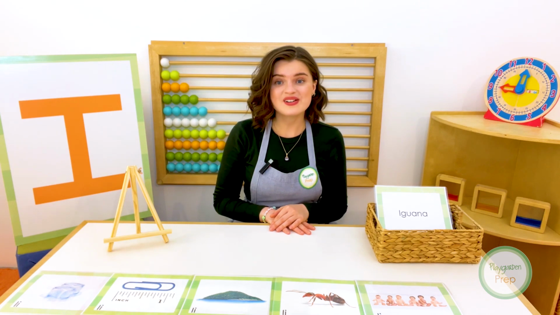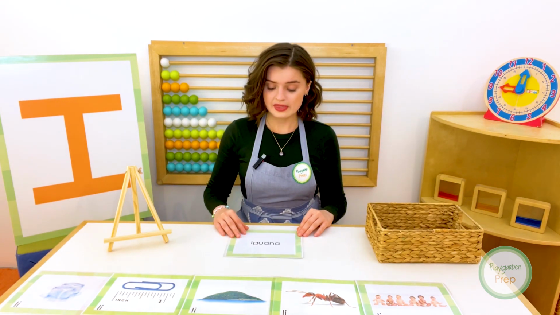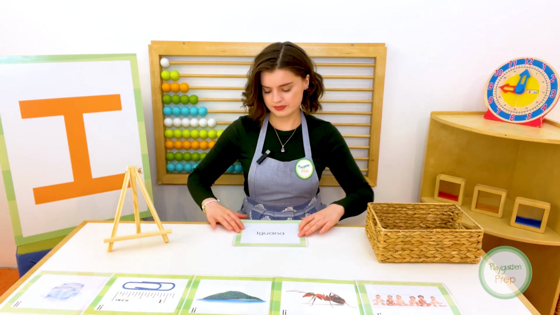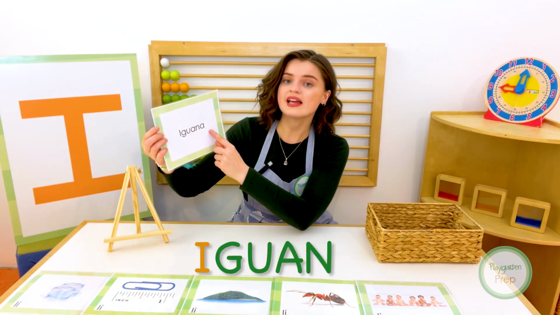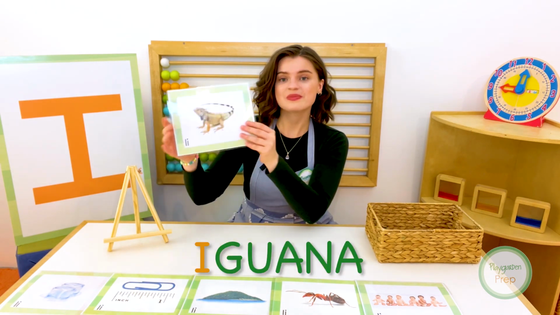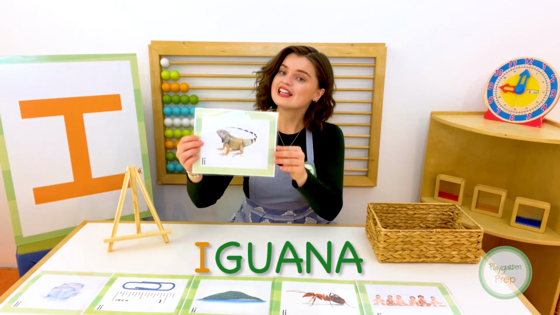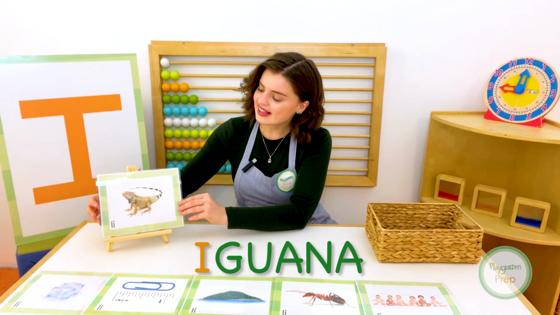We have 1 more. Let's see what it is. Knock, knock. Who is it? Iguana. Iguana starts with the letter I.